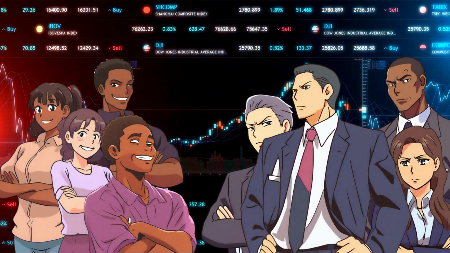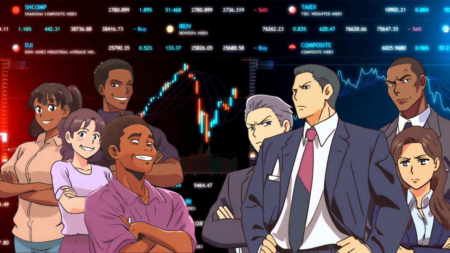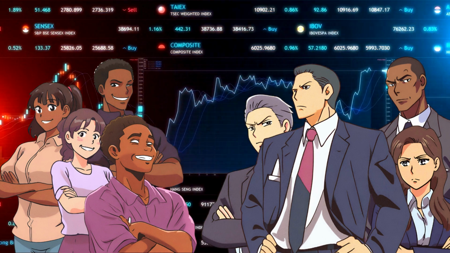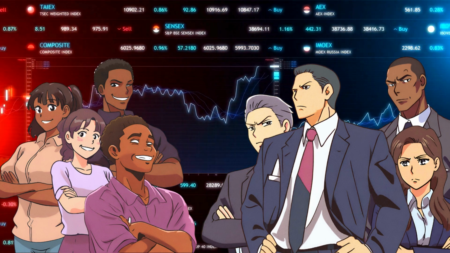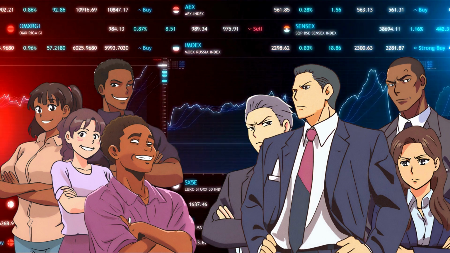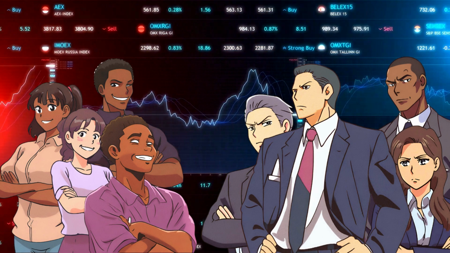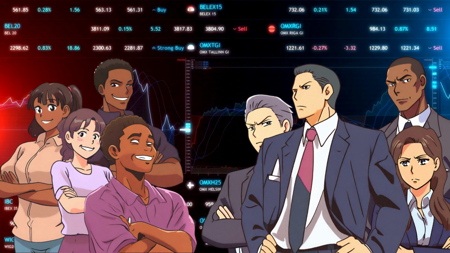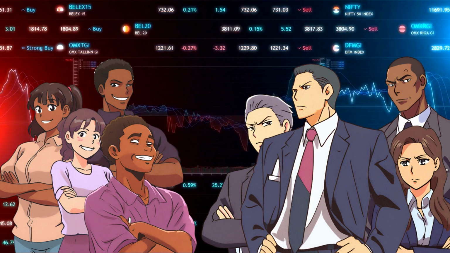Understanding the differences between retail and institutional investors is essential for anyone navigating the financial markets. Whether you're making decisions for yourself or considering how broader market movements might impact your investments, knowing the dynamics at play can give you a valuable edge.